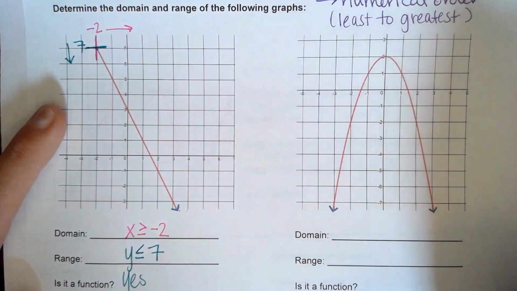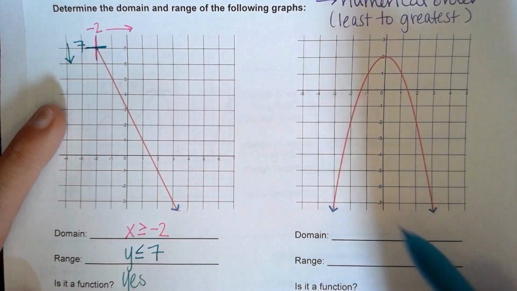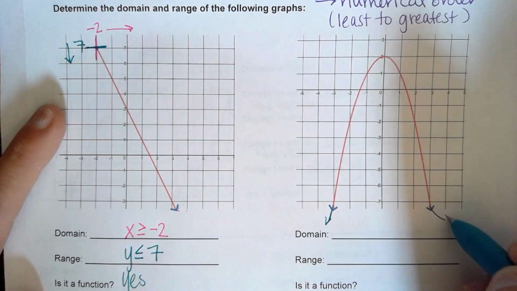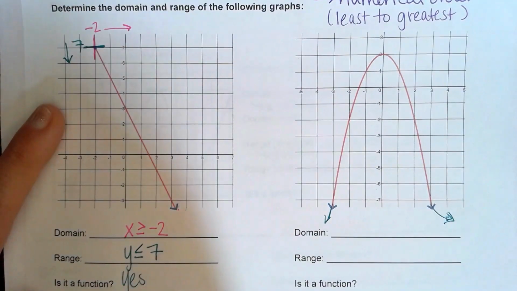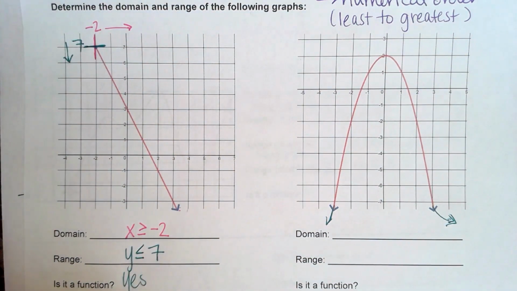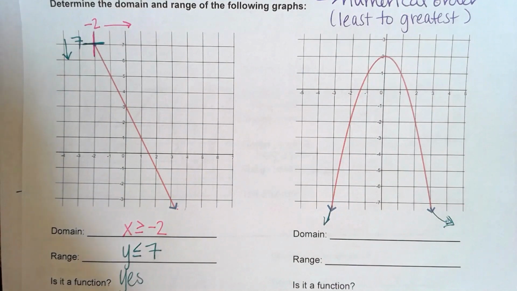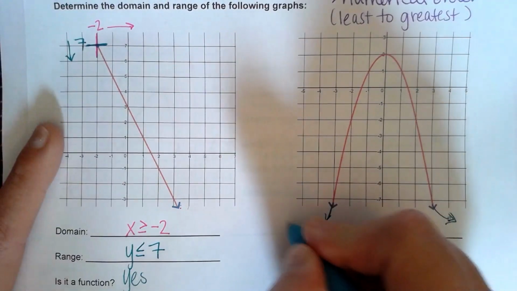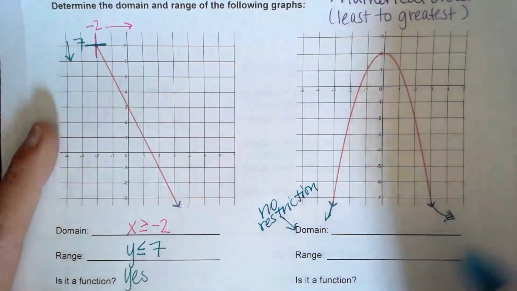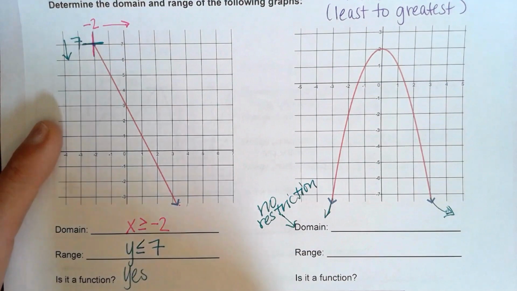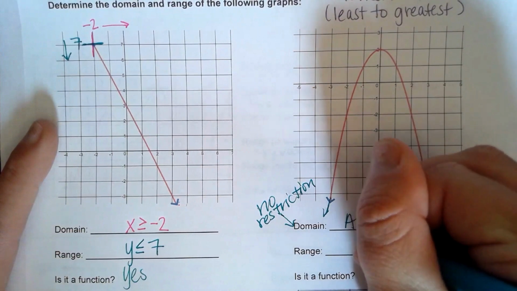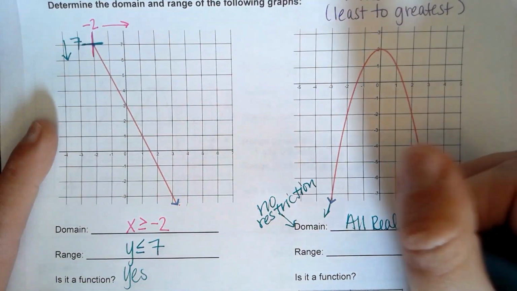Okay. So, domain, left to right. If you think about this, this is continuing to the left forever, and this is continuing to the right forever. I'm kind of exaggerating those arrows. I just want you to see that those would continue left and right forever. So we don't have any restriction on our domain, because everything is going to be covered because of those arrows. So when there's no restriction on your domain or your range, you say all real numbers.